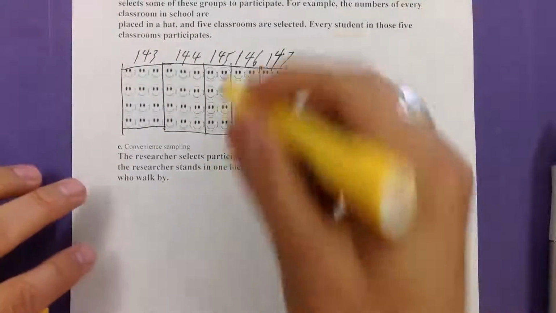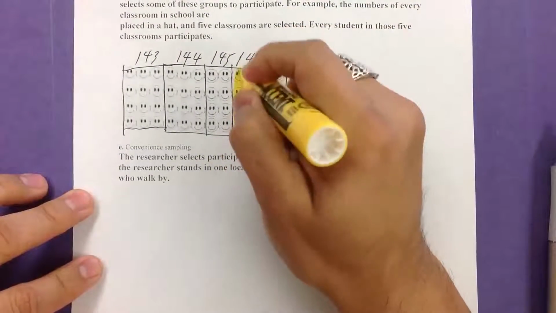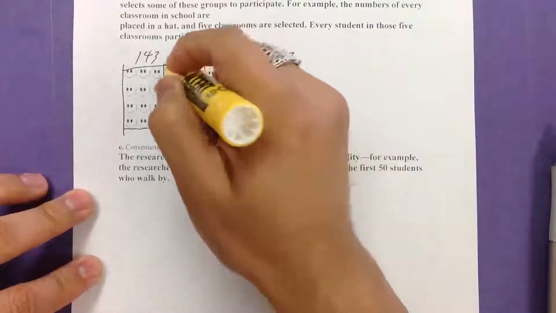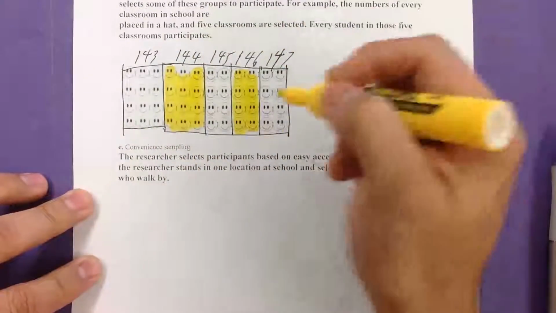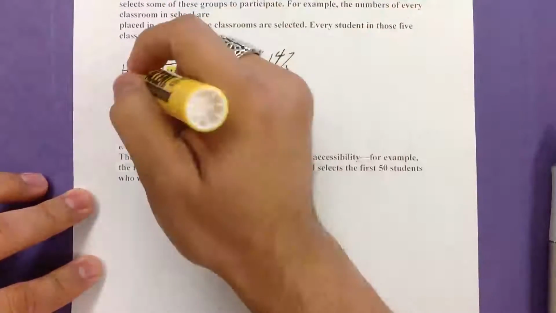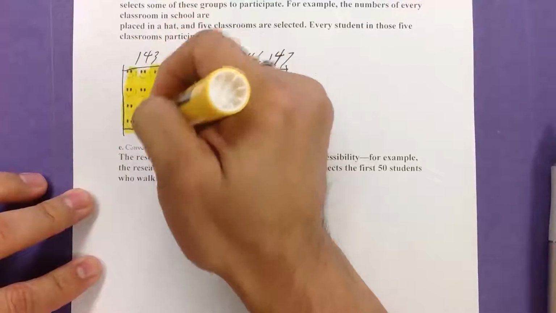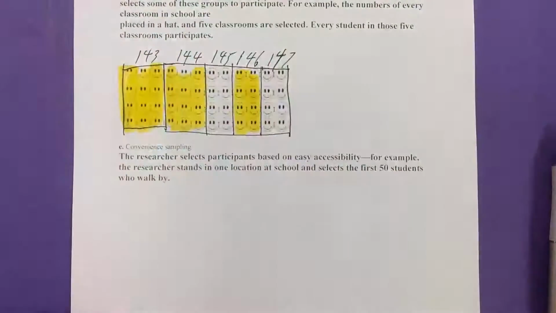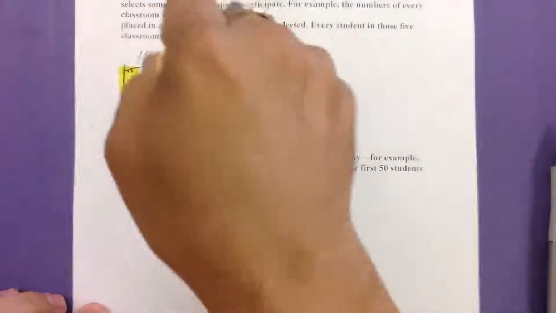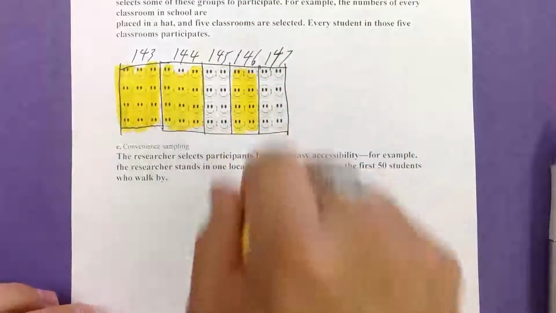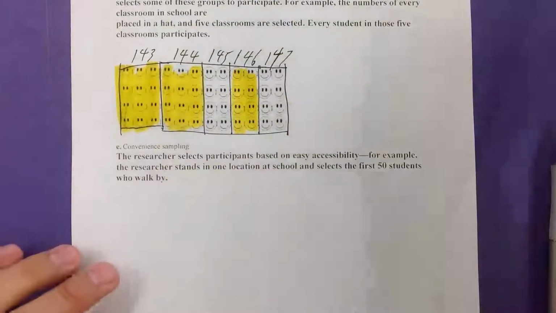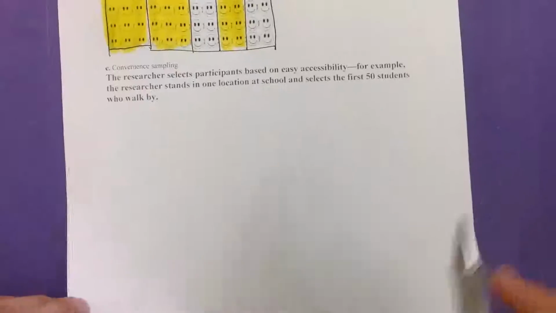So we take them as a bunch. So that's why we call this cluster. So it's like taking room 146, so everyone gets sampled in that one. Room 144, everyone gets sampled there. And what the heck, 143, my room, gets completely sampled too. So these 3 rooms, the people in them get sampled. And so that's what we mean by cluster sampling.